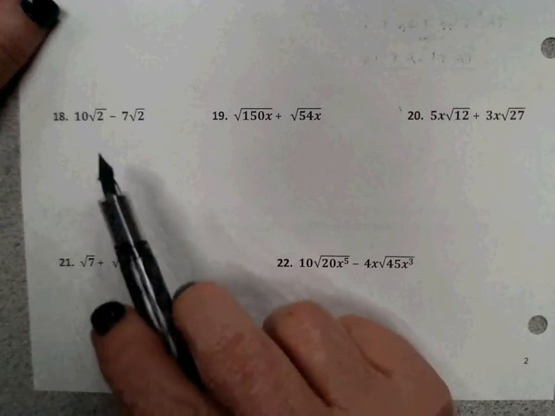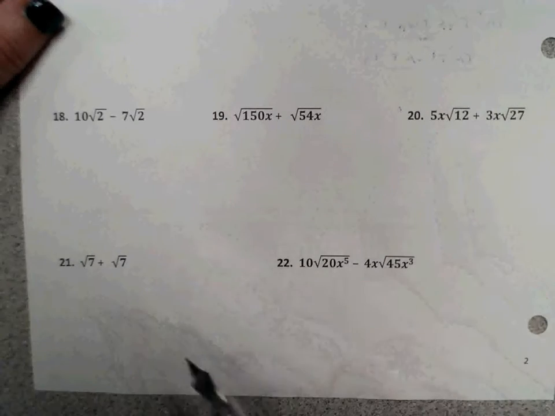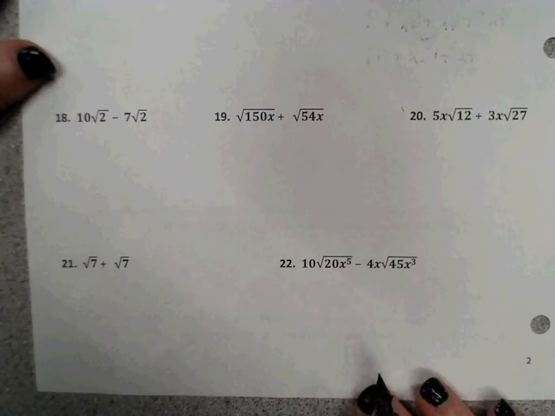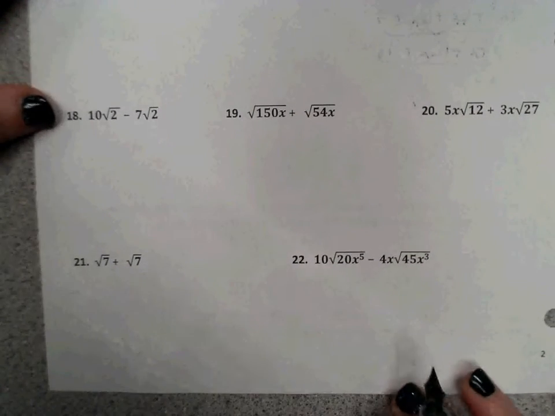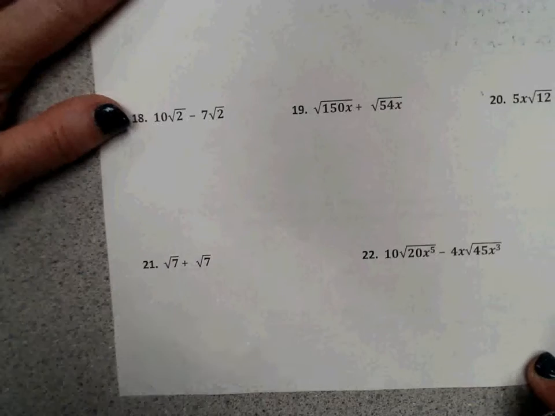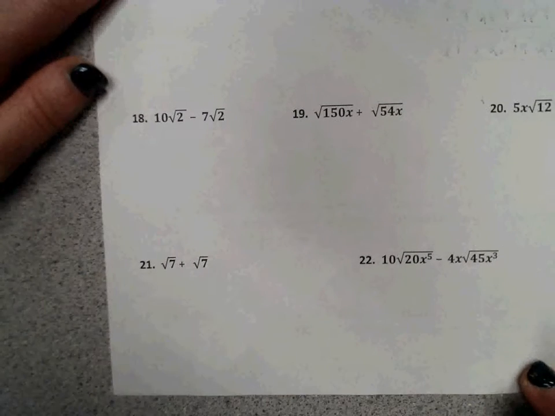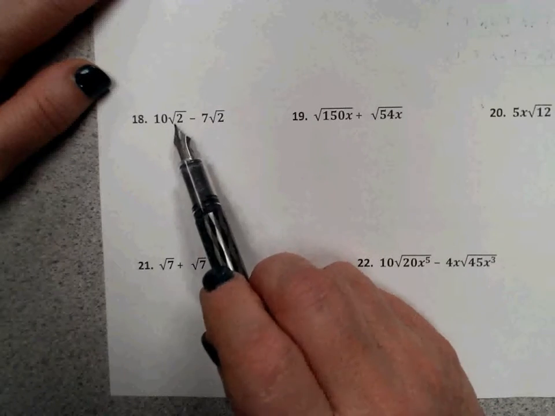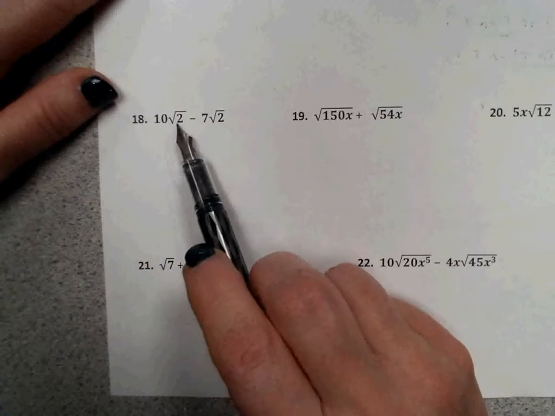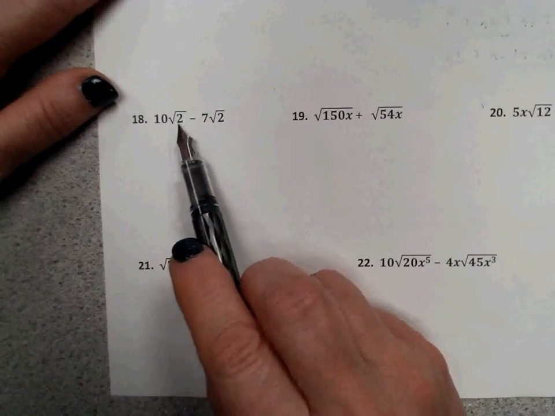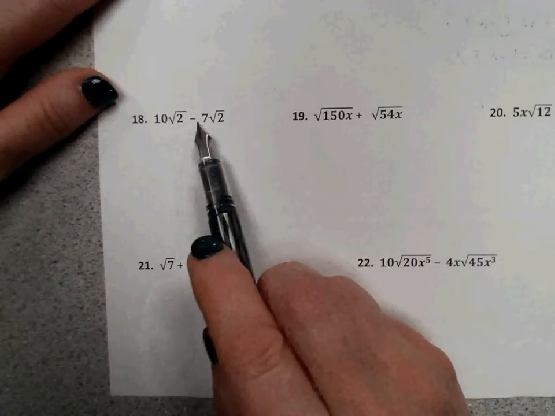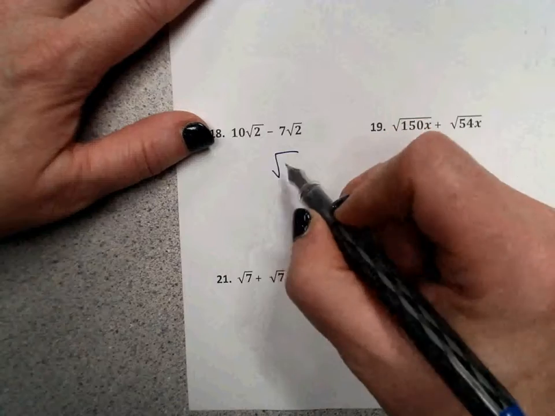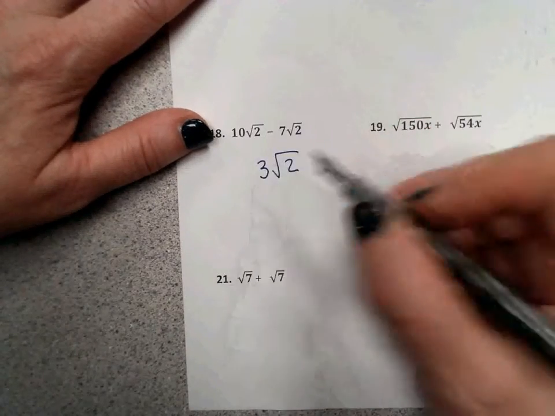Alright, for the rest of this back page, we are adding and subtracting square roots, and the only way you can combine them by adding and subtracting is if the parts under the square roots are exact matches. So this one has a 2 under the square root, and so does this. These are matches. If I have 10 of these square roots of 2, and I take 7 of the square roots of 2 away, then I only have 3 left.